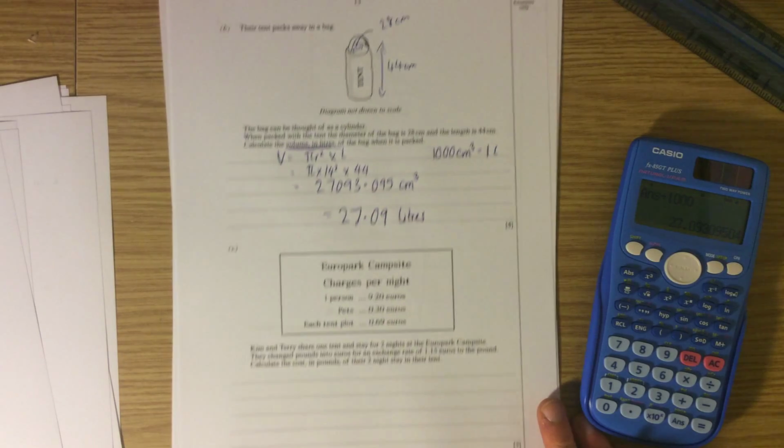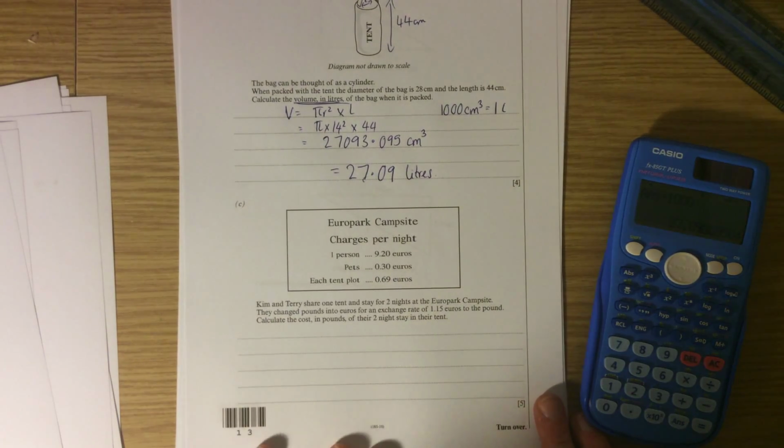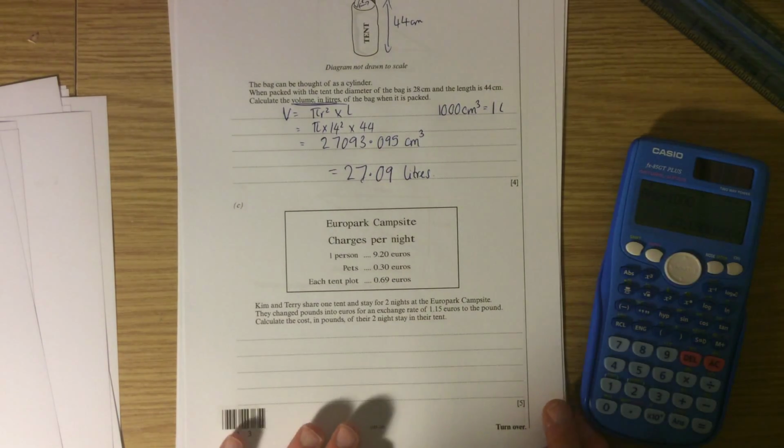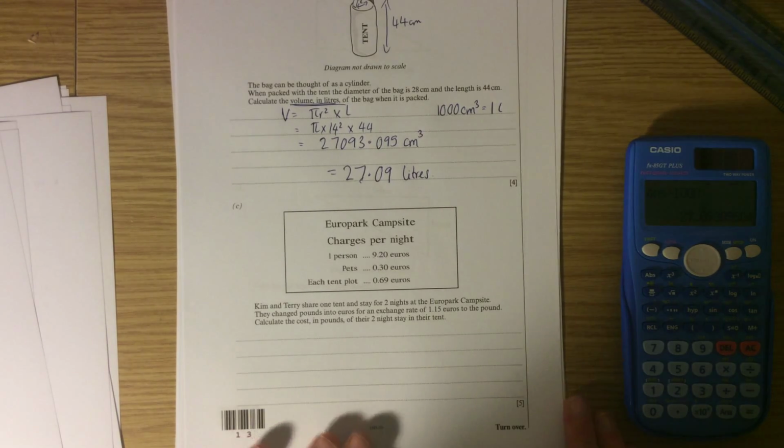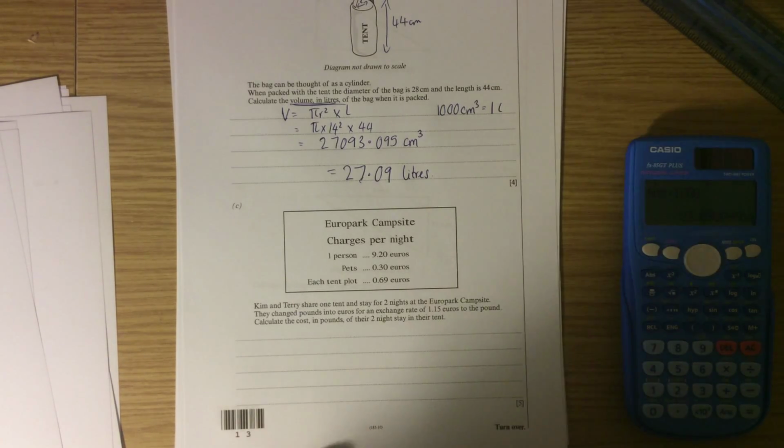Part C. Kim and Terry share one tent and stay for 2 nights. They changed pounds into euros for an exchange rate of 1.15 euros to the pound. Calculate the cost in pounds of their 2-night stay. So if we calculate the cost of their 2-night stay, obviously in euros first, we can then convert it back.